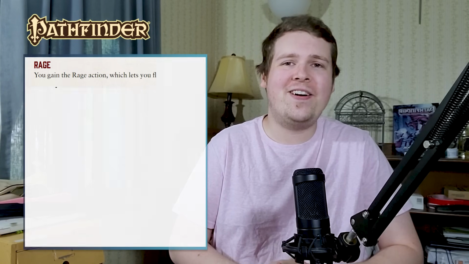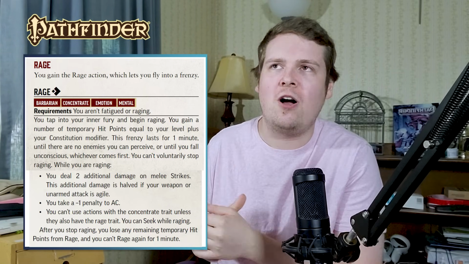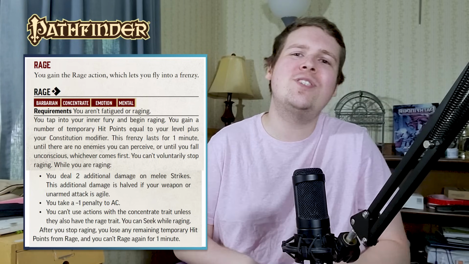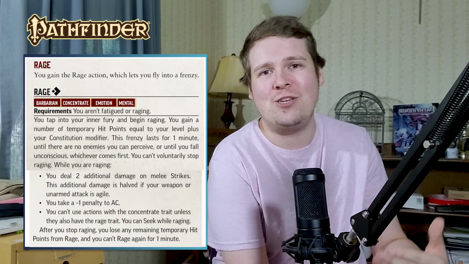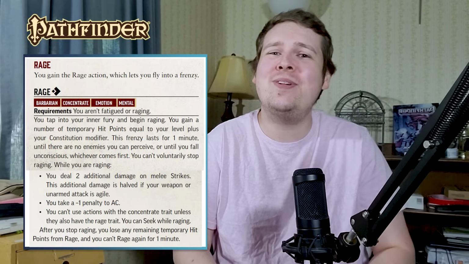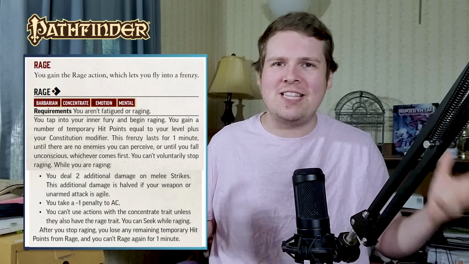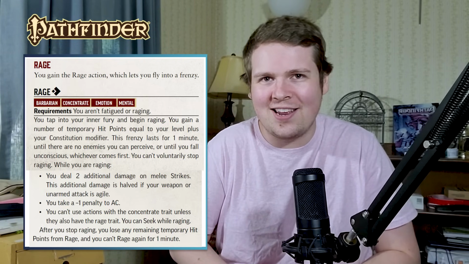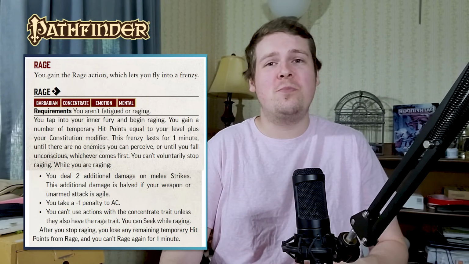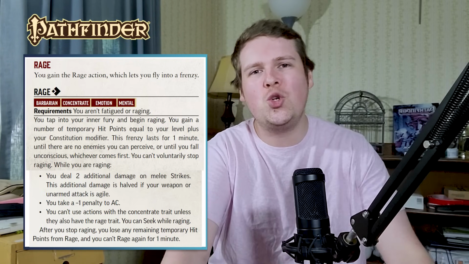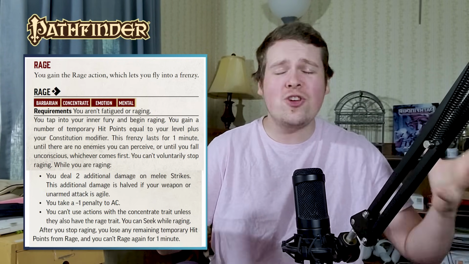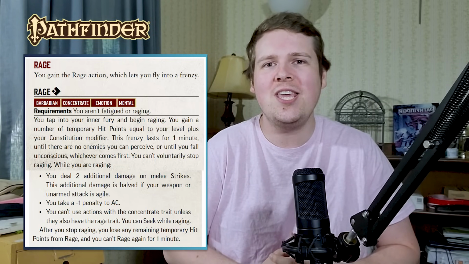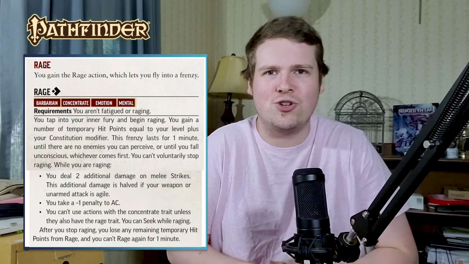While raging, the Pathfinder 2 Barbarian does deal a flat 2 bonus damage, which will get augmented by your subclass, and if you're using an agile weapon, basically attacking using dexterity, this bonus damage is halved, which once again means the Barbarian doesn't really want to use dexterity as their main combat stat. Also while raging, the PF2 Barbarian takes a -1 to armor class, however they do get a good chunk of temporary hit points equal to their level plus their constitution modifier.